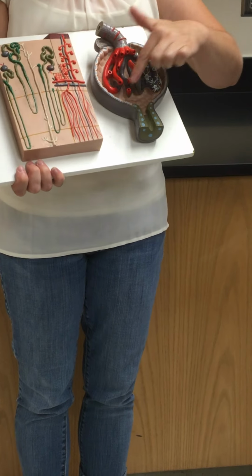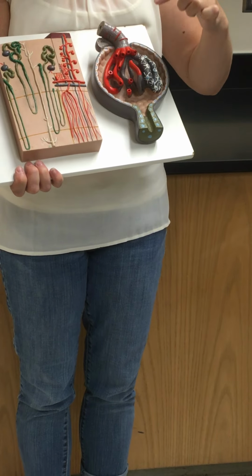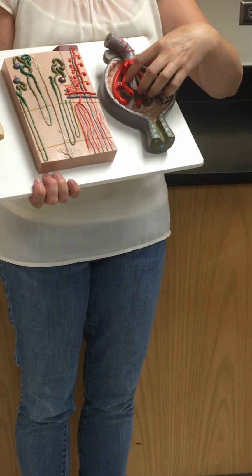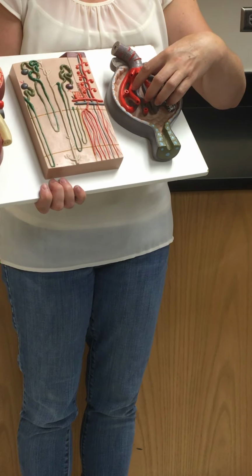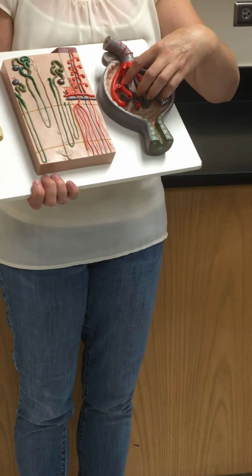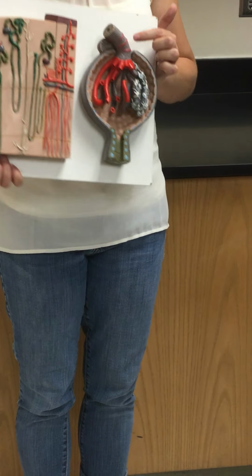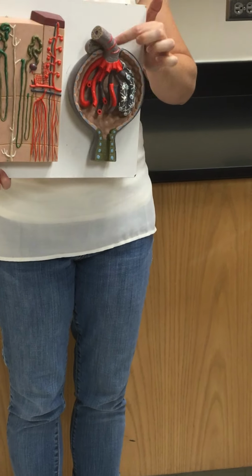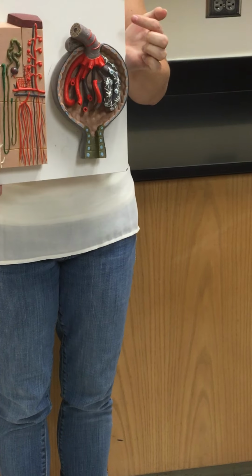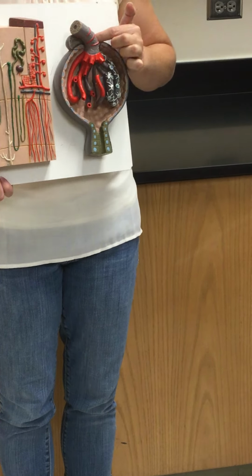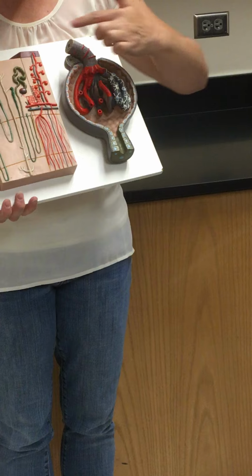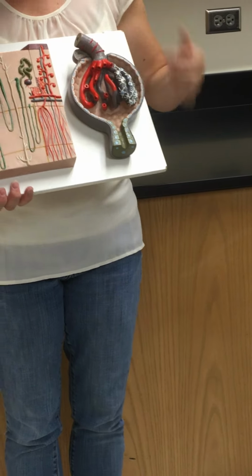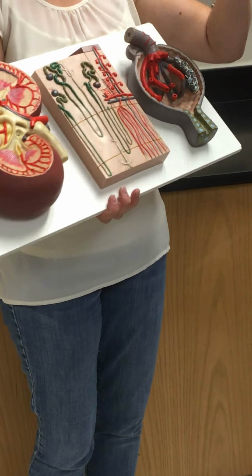Simple squamous epithelium for Bowman's capsule, also simple squamous epithelium for the glomerulus because those capillaries are made up of simple squamous epithelium. The efferent arteriole is broken off here, but you can just imagine that that's coming out here. And then that efferent arteriole is what's going to form your peritubular capillaries.